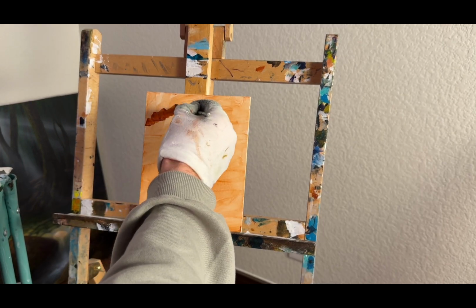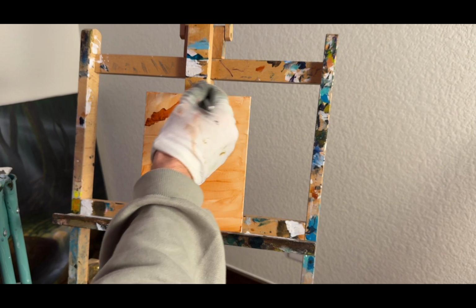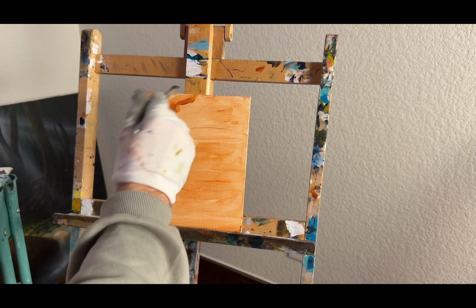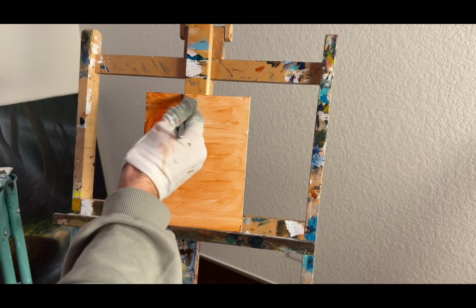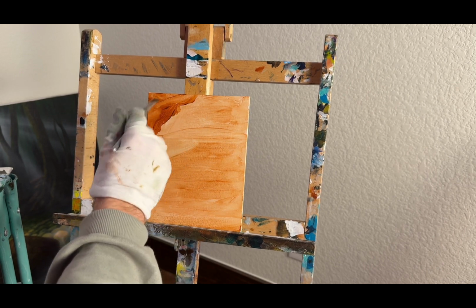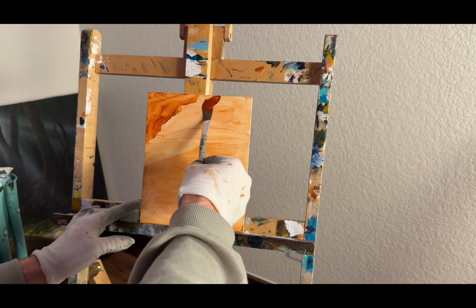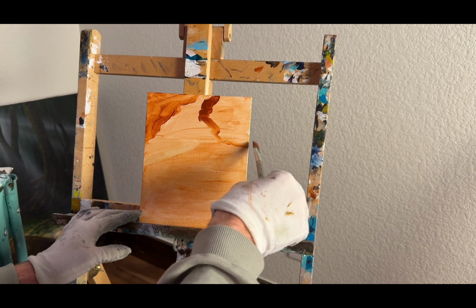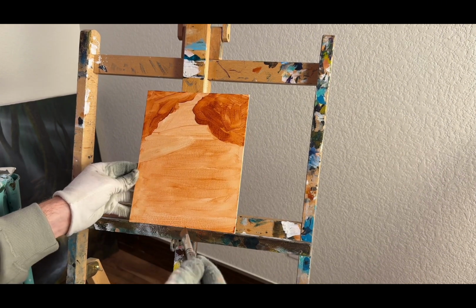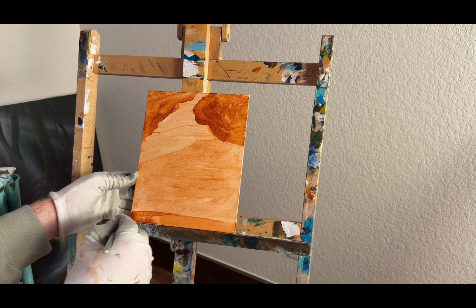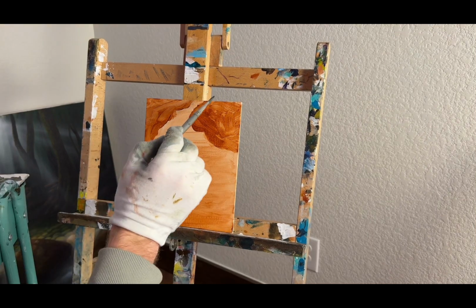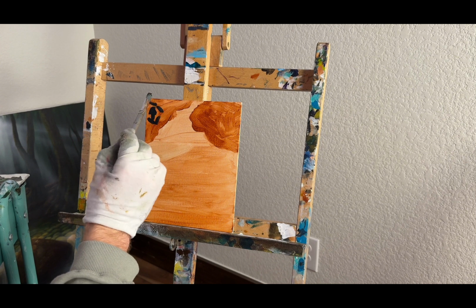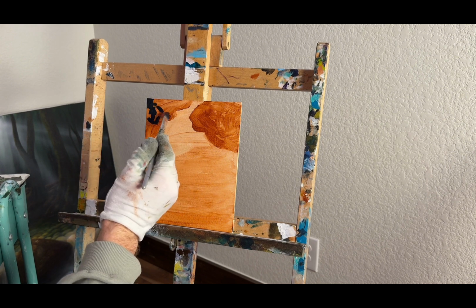I pull some paint off with my finger to add brighter values, and here I'm adding thicker paint for darker values. Doing this underpainting really helps differentiate values once you start blocking in color, because it's hard to know how bright or dark a color is that you're putting on a canvas unless you have something to compare it to.